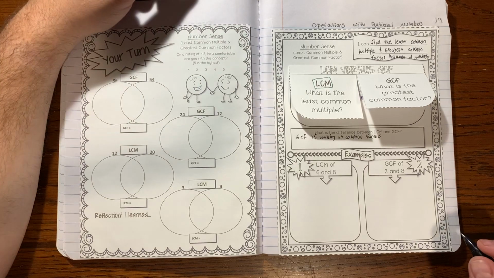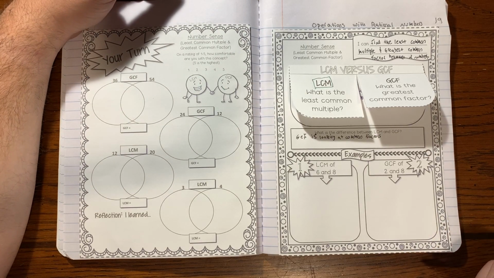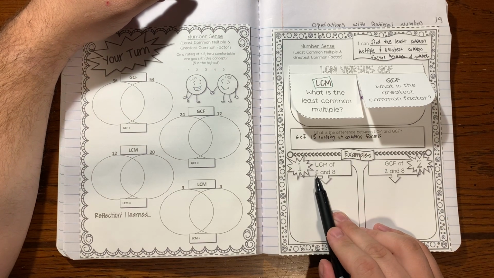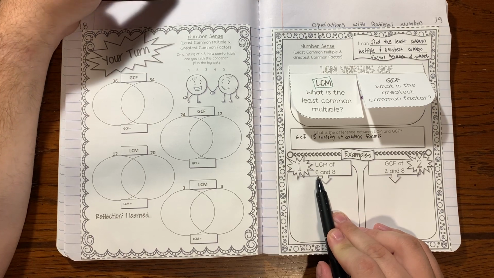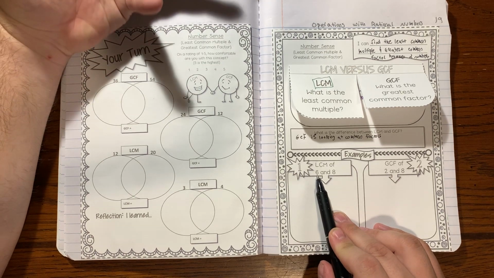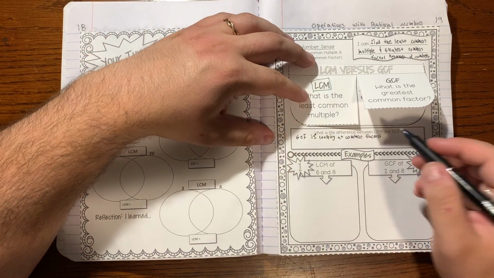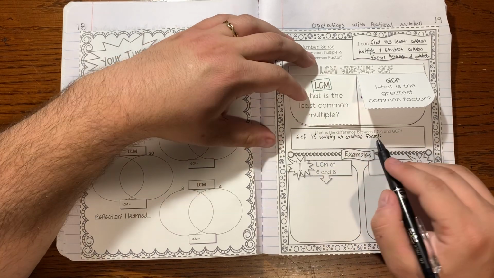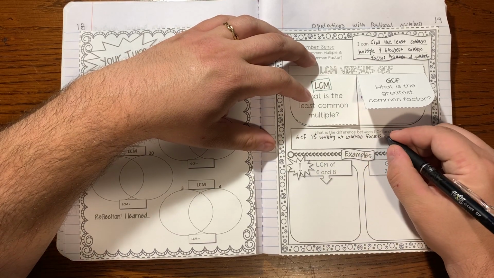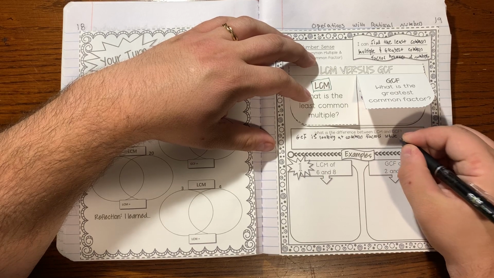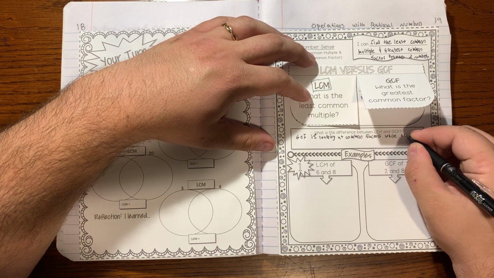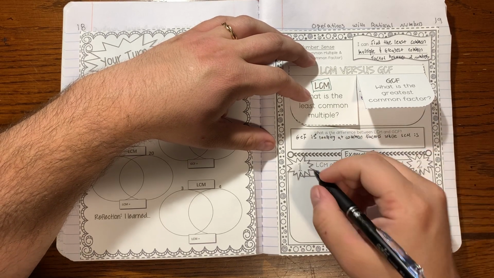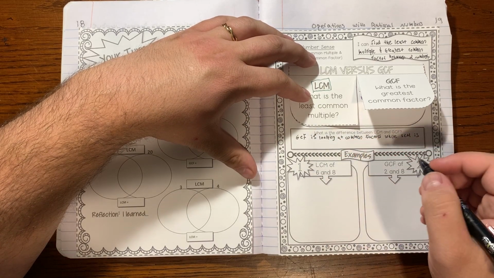Factors are numbers you multiply to get to a number. So if we're looking at the number 6, factors of 6 would be like 3 and 2 because 3 times 2 is 6. So GCF is looking at common factors while the LCM is looking at common multiples.